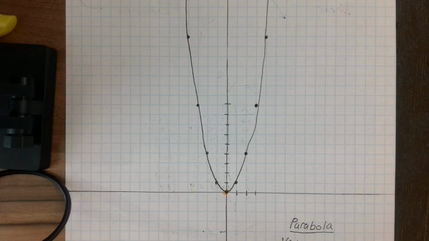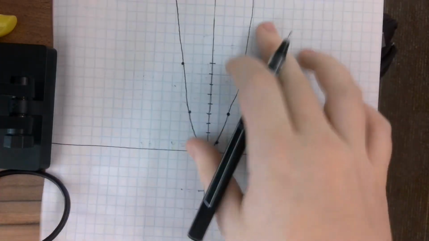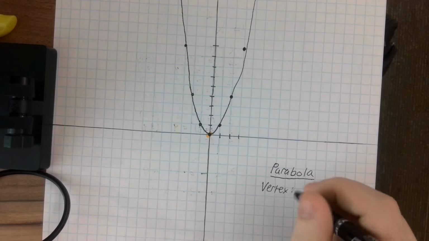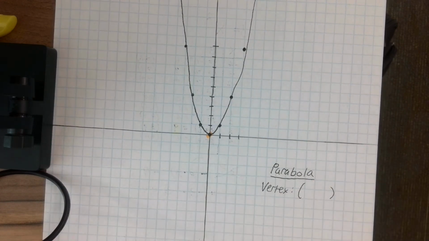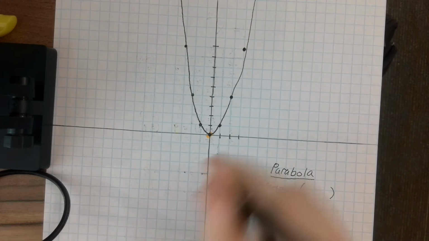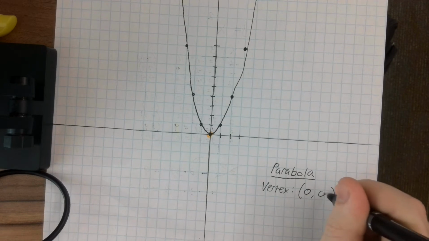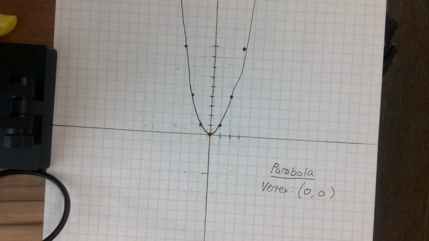You can think of it as the bottom of a parabola, or if our parabola was flipped upside down, it would be the top. So the vertex is where the parabola sort of changes directions. And what coordinates does this vertex have? Well, it has the coordinates 0, 0. It's at the origin. So our vertex is 0, 0. Very nice.